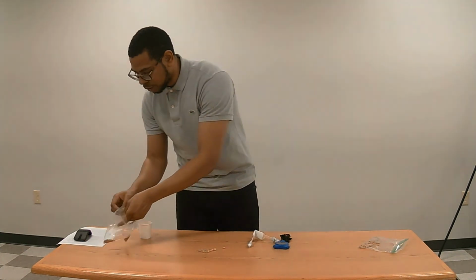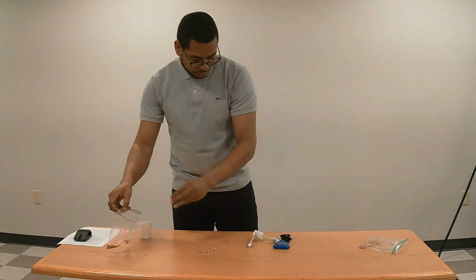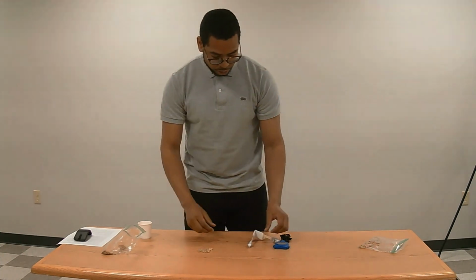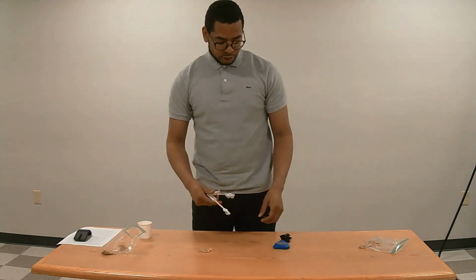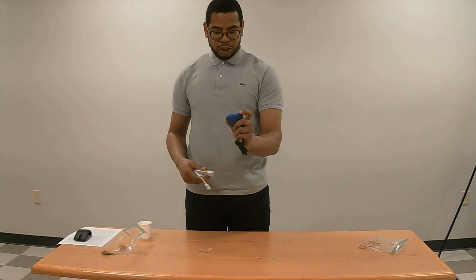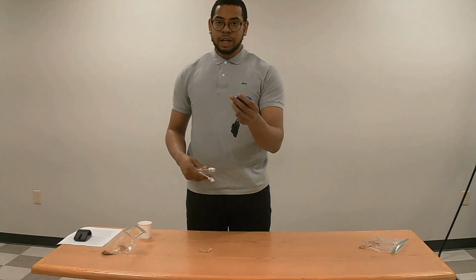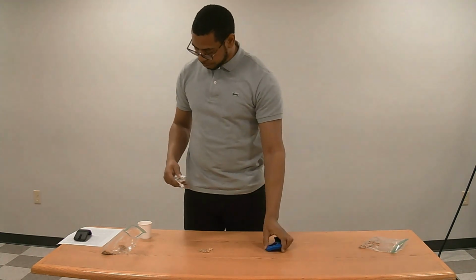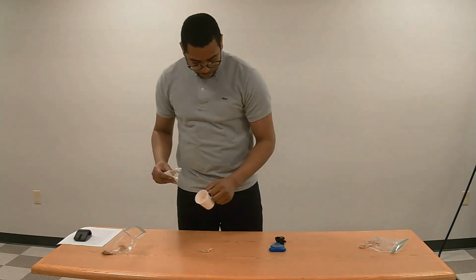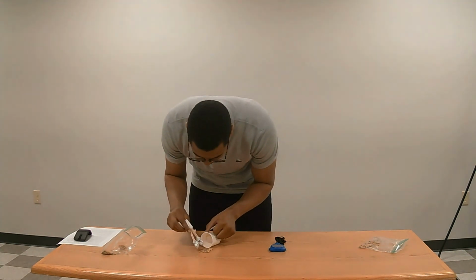Okay, that's 14 more cancer cells. So now I have 28 cancer cells now. So I'll restart and hit the start button and try to get as many as I can out.